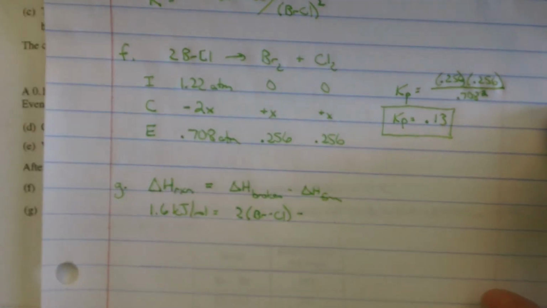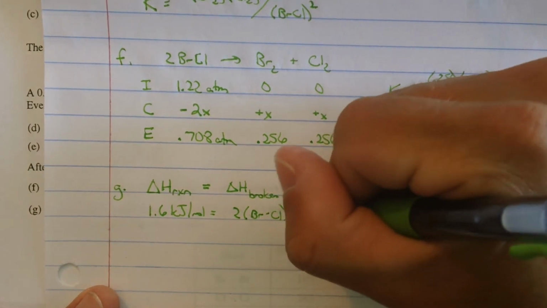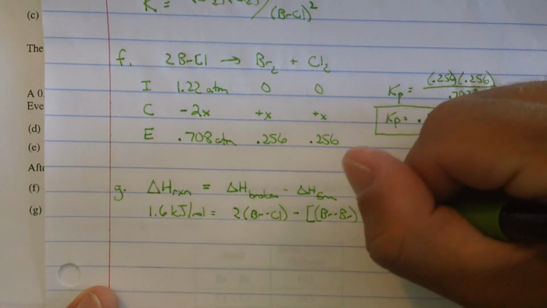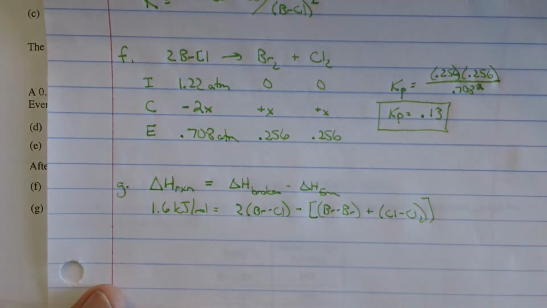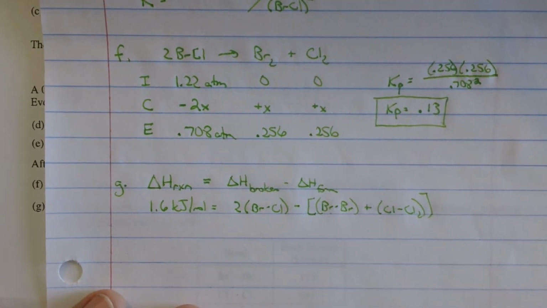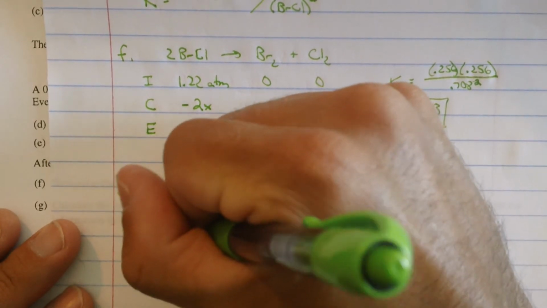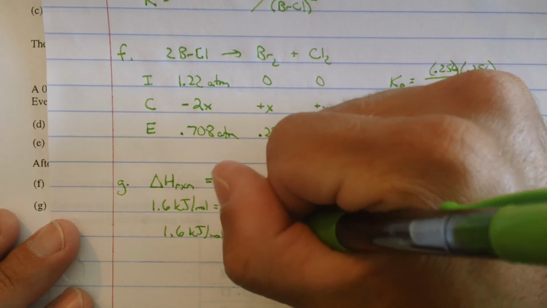minus, for our reactants, we've got the bromine to bromine bond plus the chlorine to chlorine bond. That's what our setup looks like. And then we plug values in. That guy's 1.6 kilojoules per mole. It's healthy to know that they're all kilojoules per mole.